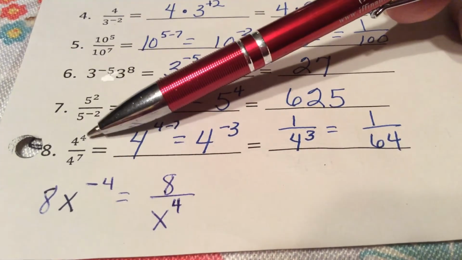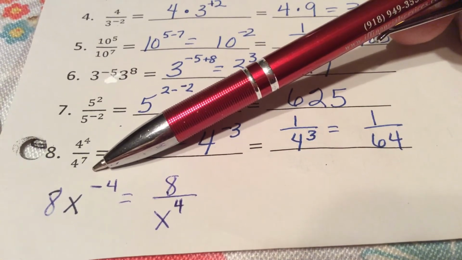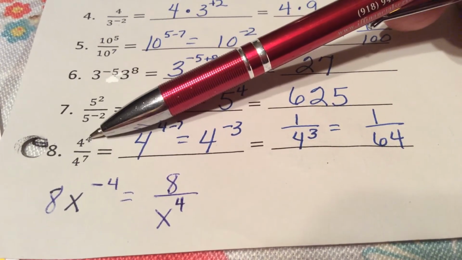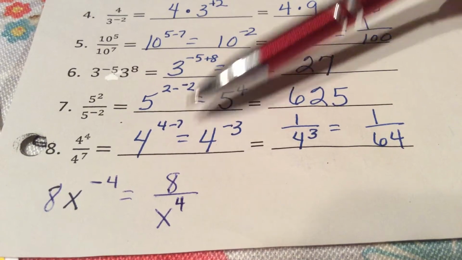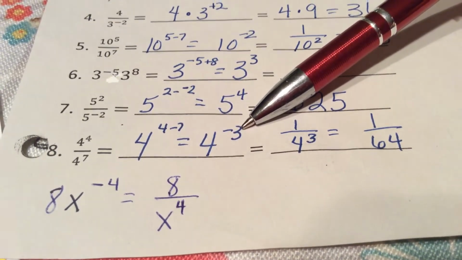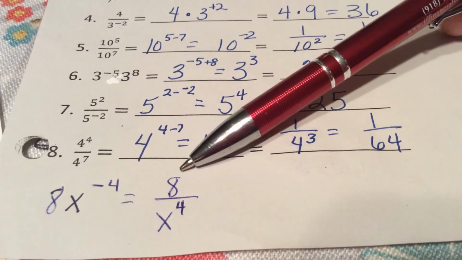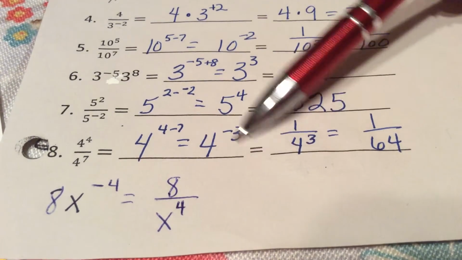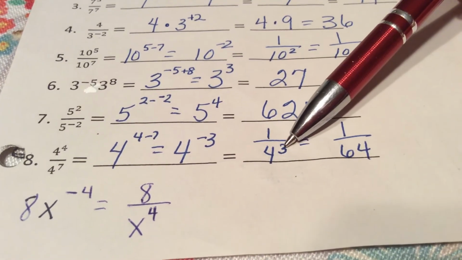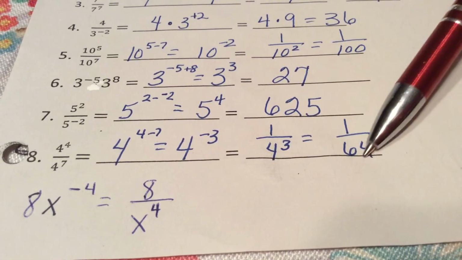On the next one, 4 to the fourth power divided by 4 to the seventh power. This is like a big minus sign, so we're going to do 4 minus 7. When we take 4 minus 7, we get 4 to the negative third power. That means we have to take a reciprocal. It's got to go to the other side, down in the basement. So we have 1 over 4 to the third power. Take 4 to the third power in your calculator. You have 1 over 64.